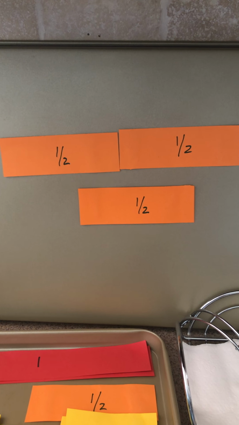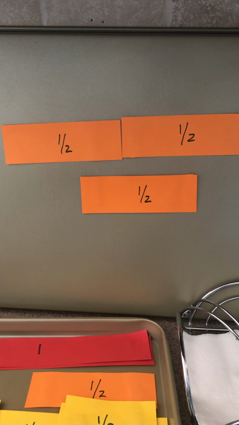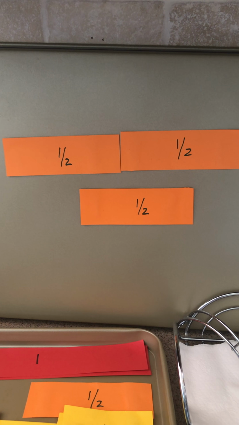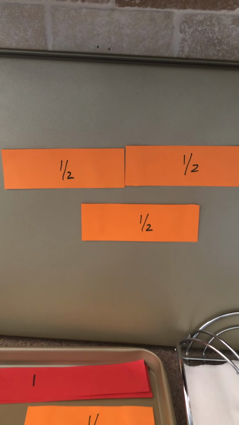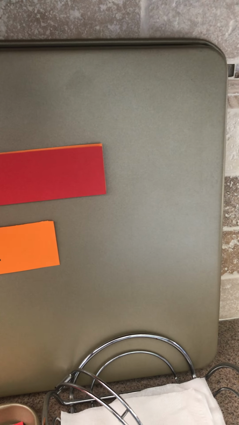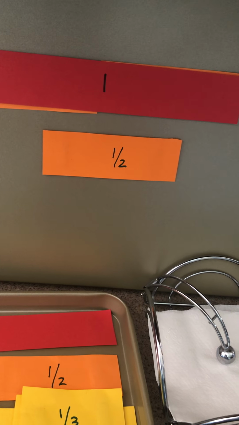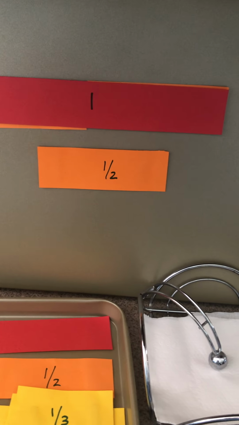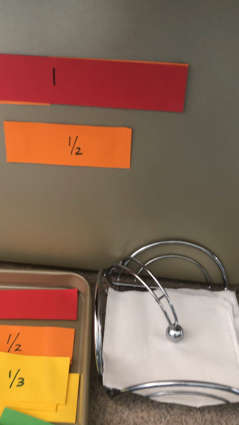add 1/2 3 times, repeated addition, or 3 sets of halves, which we could simplify by trading the 2 halves for 1. So the product of 3 times 1/2 is 1.5.